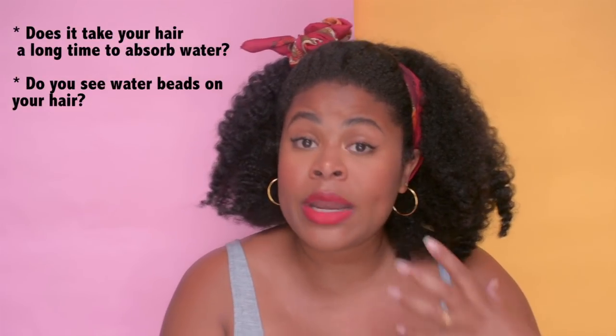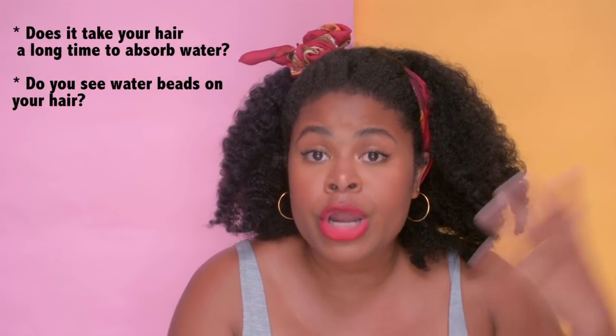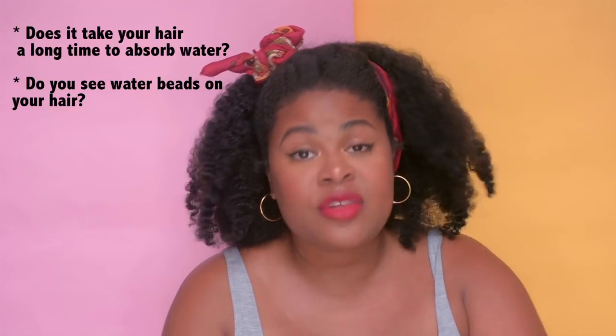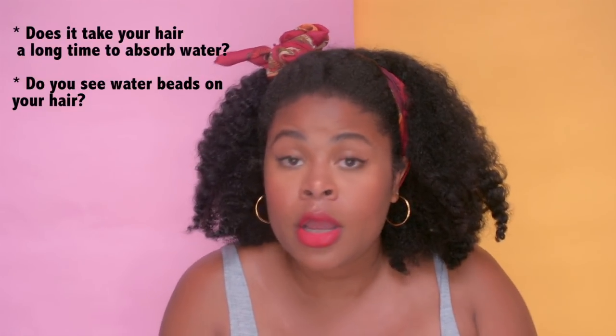And also, what happens when you just let the water run on your hair? Do you see little water beads on your hair as if your hair is repelling the water? That could mean two things. Either you have serious product buildup, or you have low porosity hair. But if you know that you've just recently clarified your hair, that your hair doesn't have a serious buildup, you probably have low porosity hair.